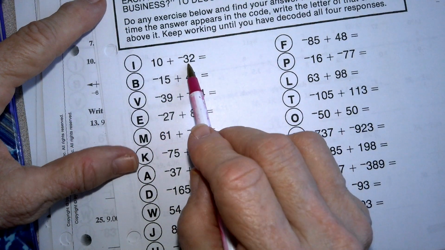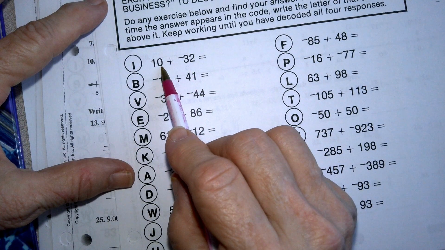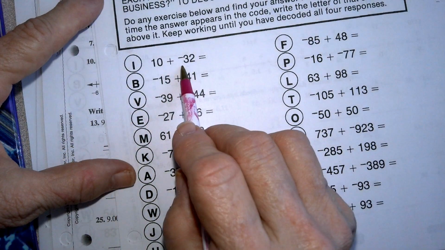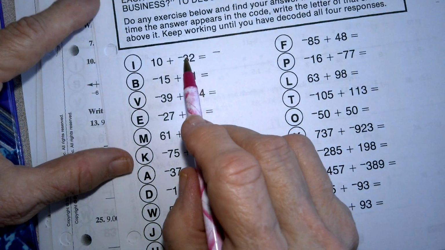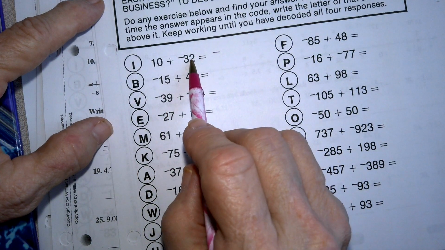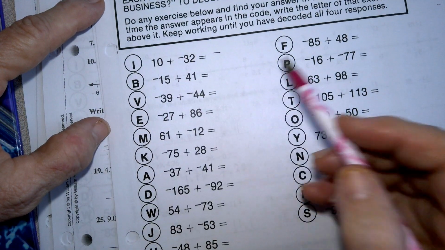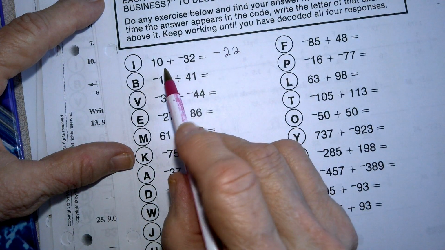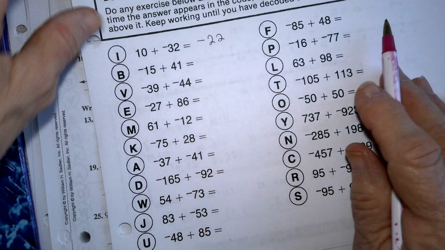This is like 32 bad guys playing 10 good guys. Who's going to win, the good guys or the bad guys? The bad guys, because there's more of them. So negative, and they're going to win by how many? How many more do they have than the positives? 22.